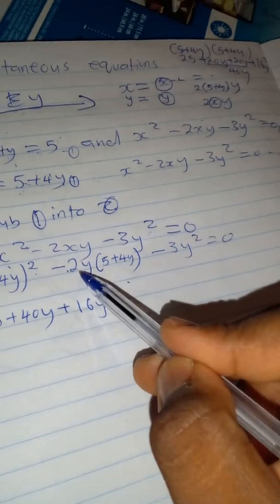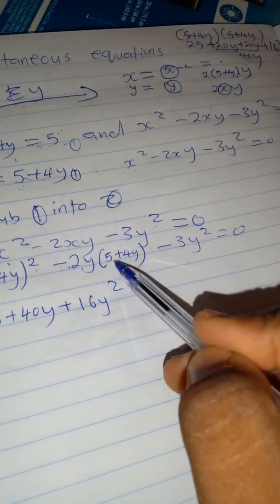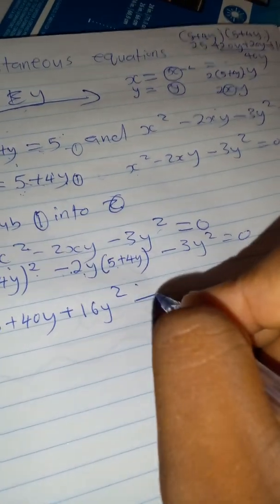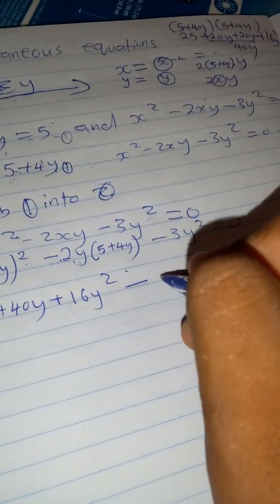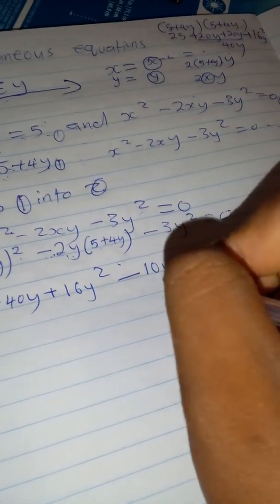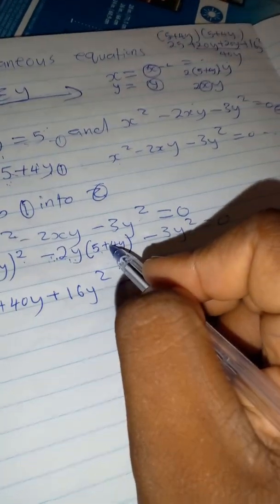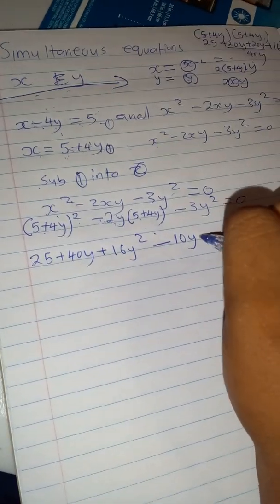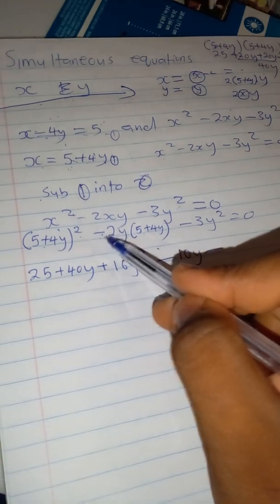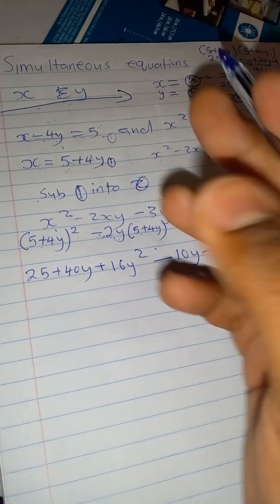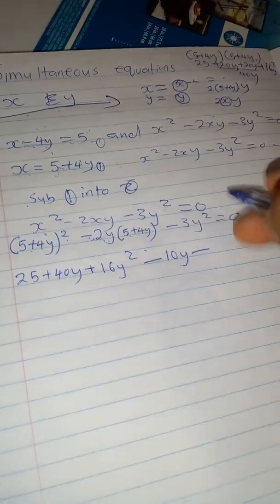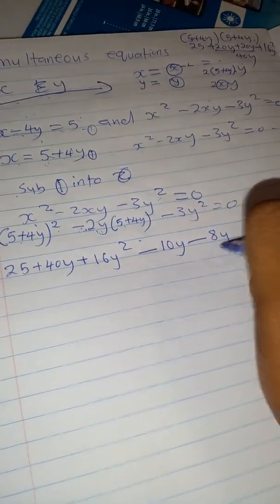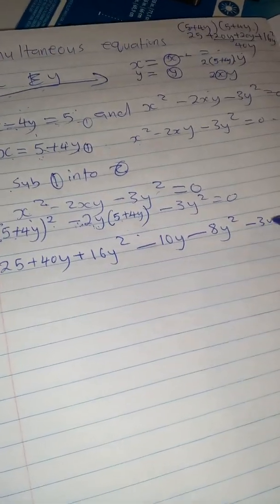Then we continue. Negative 2 times a positive is a negative. So it will be negative 2y times 5, which gives us negative 10y. A negative times a positive is a negative, so negative 2y times 4y is negative 8y squared, minus 3y squared.